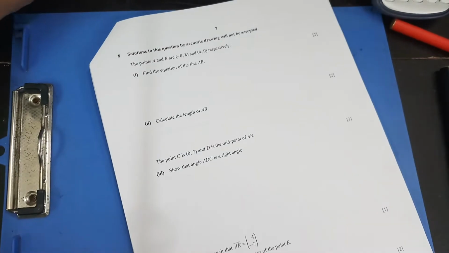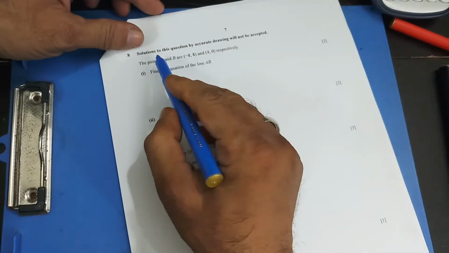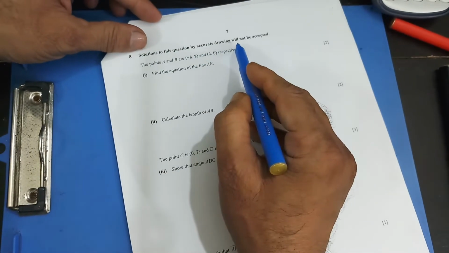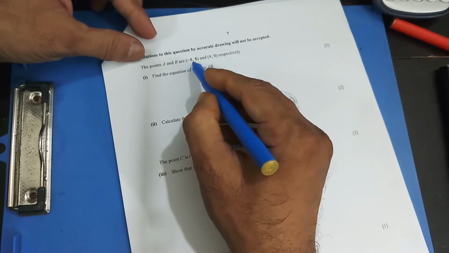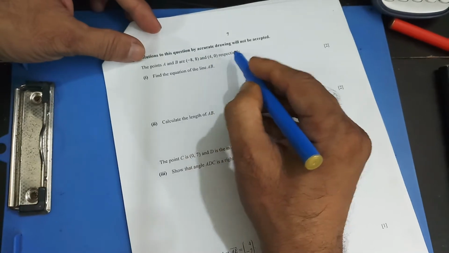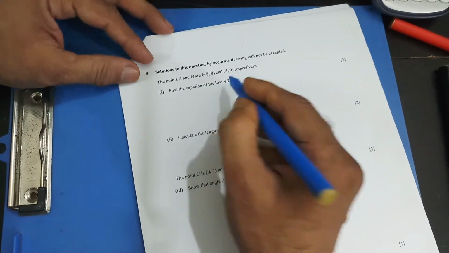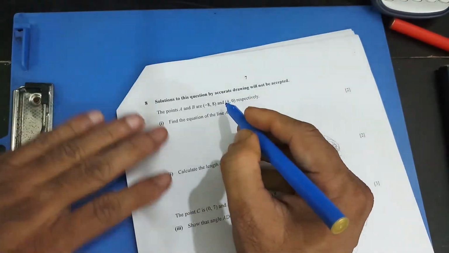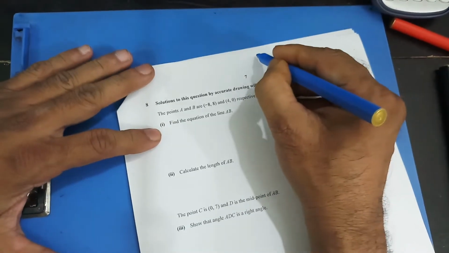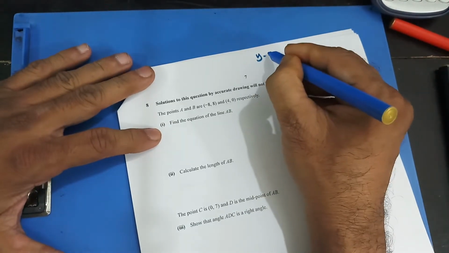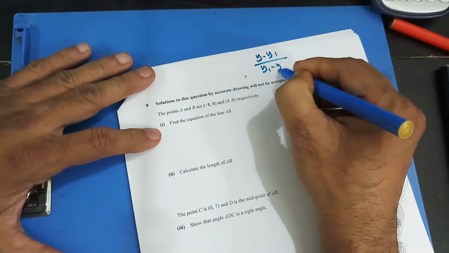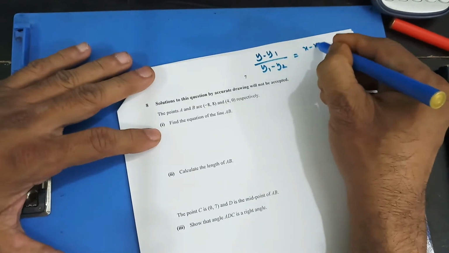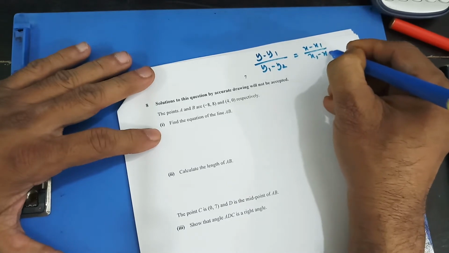Question number 8. Question number 8 says solution of this question by accurate drawing will not be accepted. The points A and B are minus 8, 8 and 4, 0 respectively. Find the equation of AB. Whenever we have the coordinates of 2 points, the formula for finding the equation is, the way I love to write it, y minus y1 over y1 minus y2 equals x minus x1 over x1 minus x2.